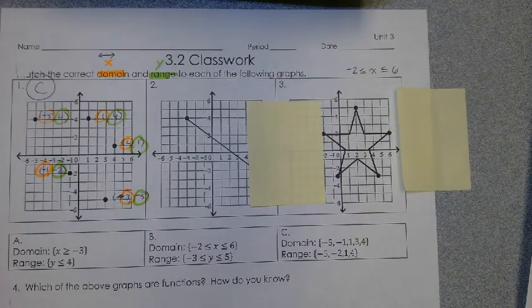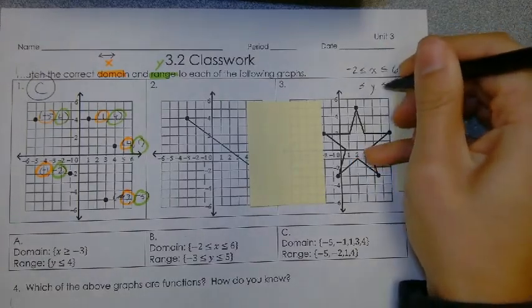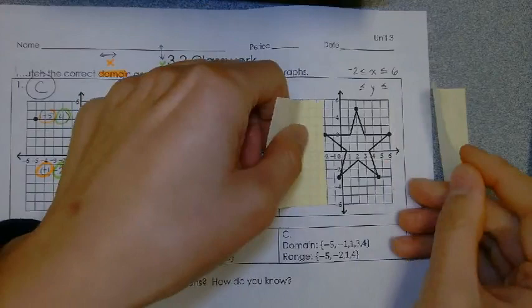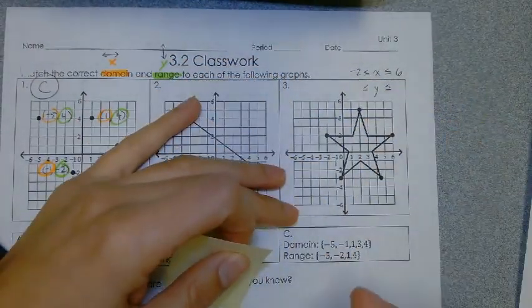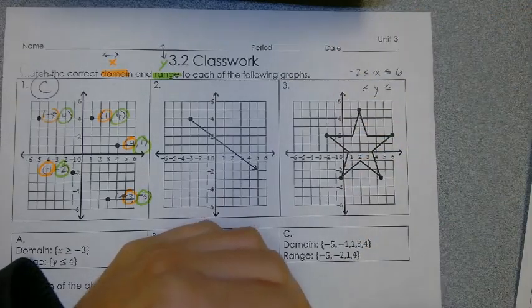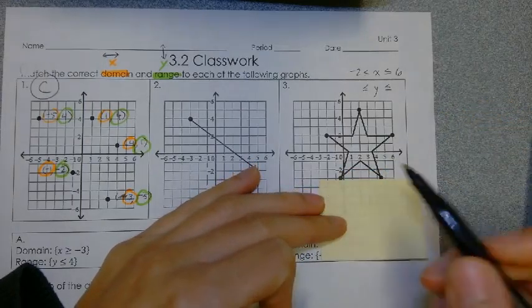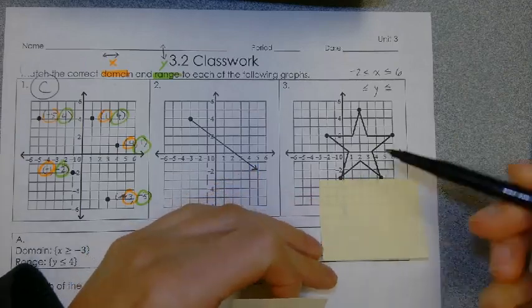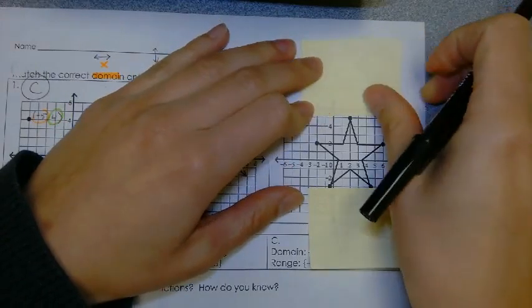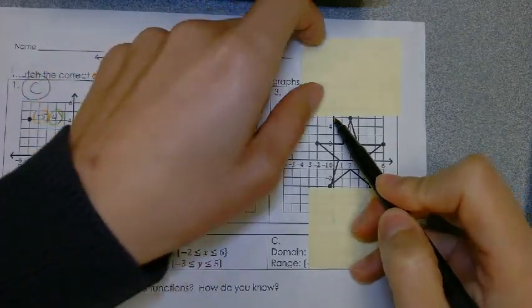We can use the same strategy for the range, but this time, now I'm going to look at the vertical spread. So I'm going to use my Post-its. And this time I'm going to read the graph from bottom to top. And I can see it starts down here at -3. And we have lots of values up until this uppermost point, which is at y = 5.